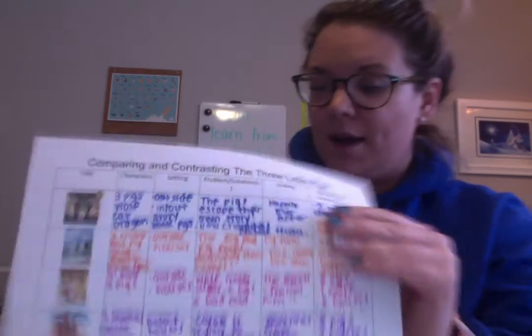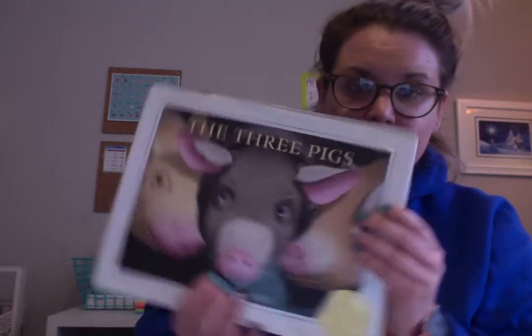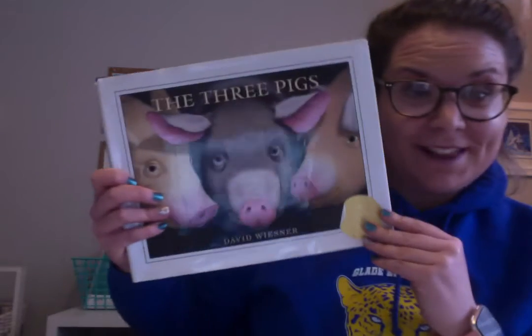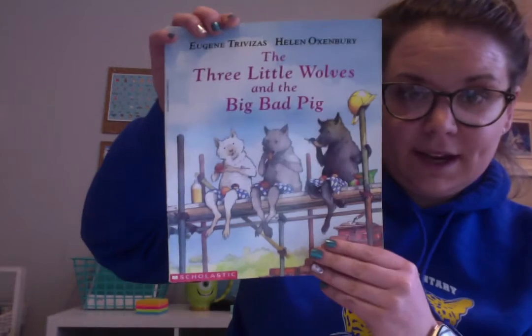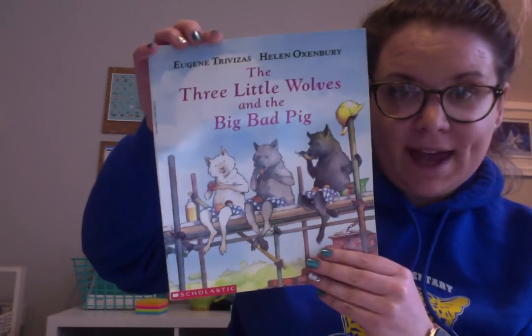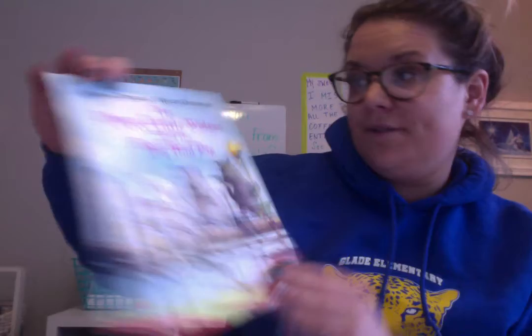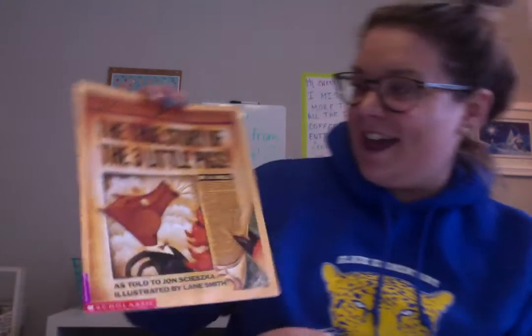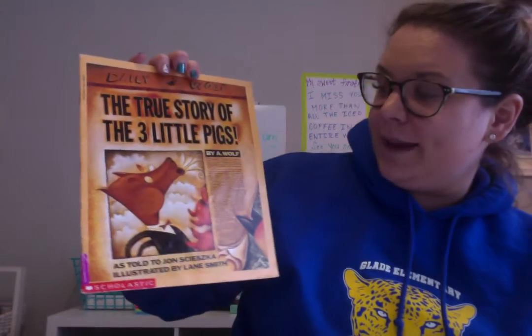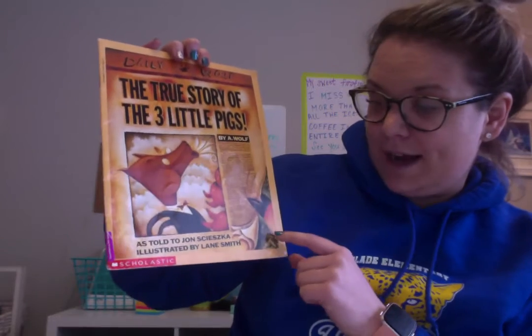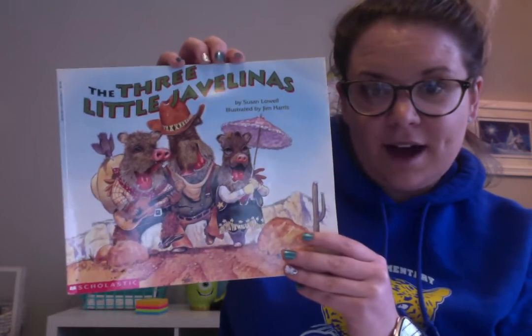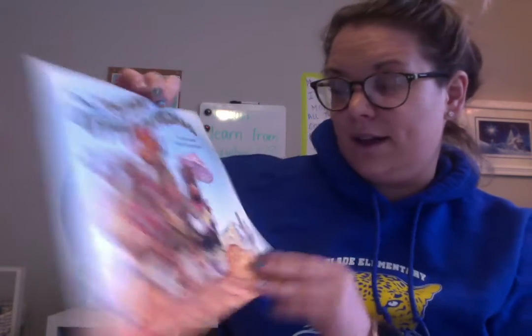So the four stories we read were The Three Pigs by David Wiesner. That was the one where they were climbing out of their storybooks, right? Then we read The Three Little Wolves and the Big Bad Pig by Eugene Trivizas. And then The True Story of the Three Little Pigs by A. Wolf, as told by Jon Scieszka. I'm sure I've said that wrong every time I've said it. And The Three Little Javelinas by Susan Lowell.